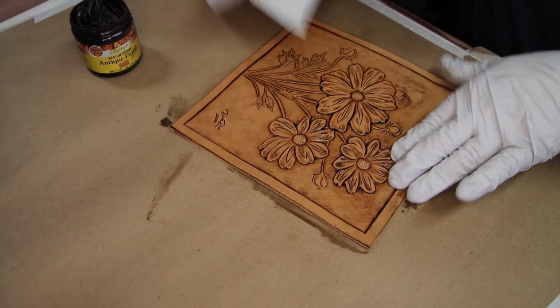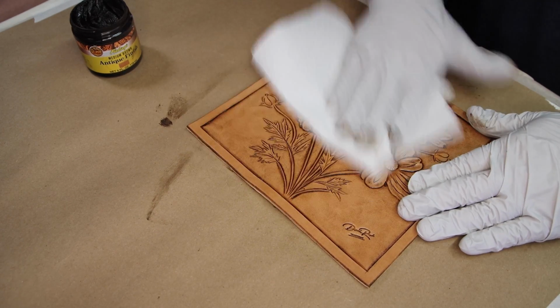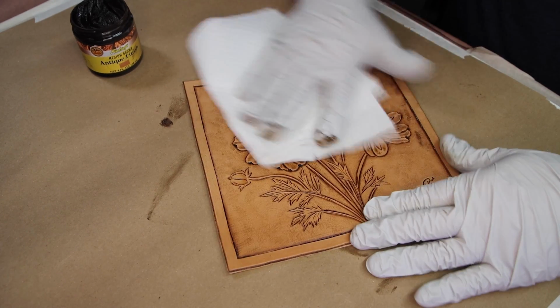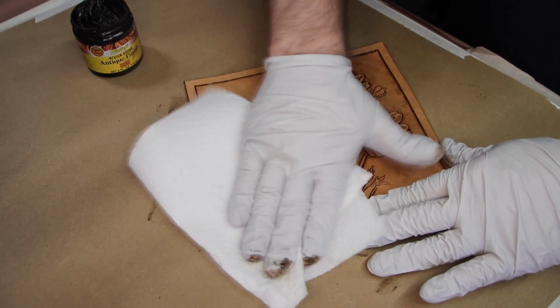And this is just a matter of smearing it on the project and letting it sit anywhere between a minute and an hour. Something like that. The most common is about 15 minutes. A little side note, if you do want the antique to color the leather, then just don't seal it. Just put your antique directly on there and you're good to go.